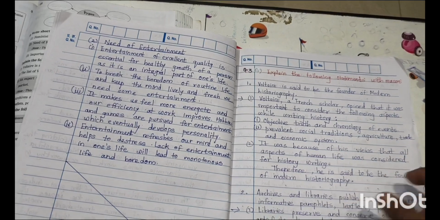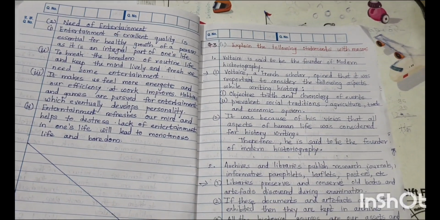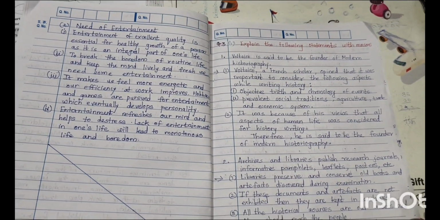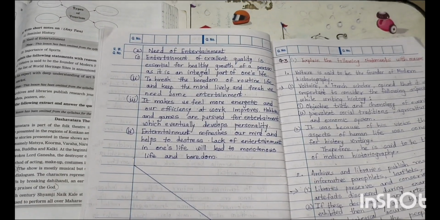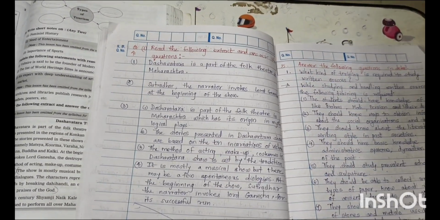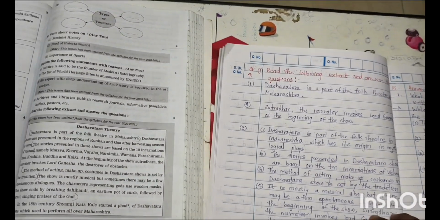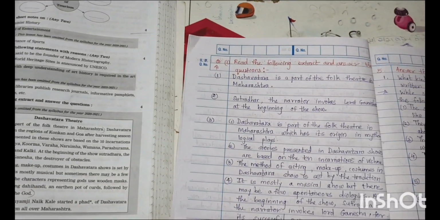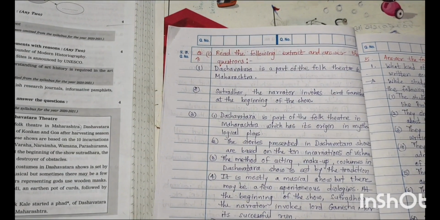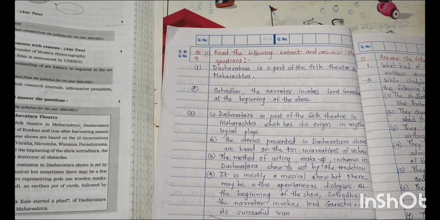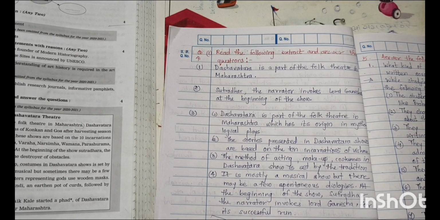In this way also you can write, or you can write this answer in 4 points. Every point will carry half mark weightage. Now coming to the next question. Question number 4. Read the following extract and answer the following questions.